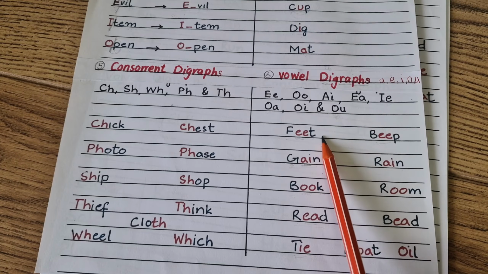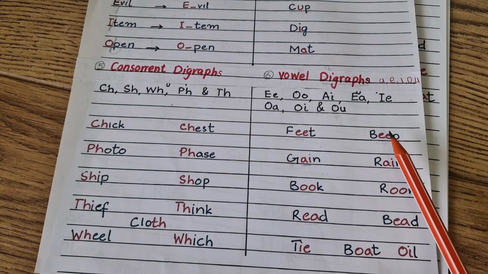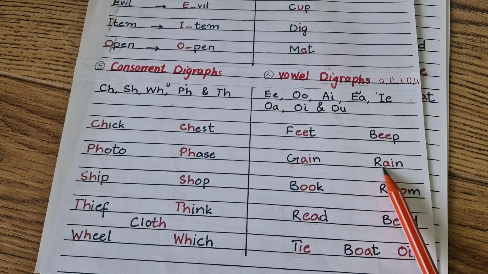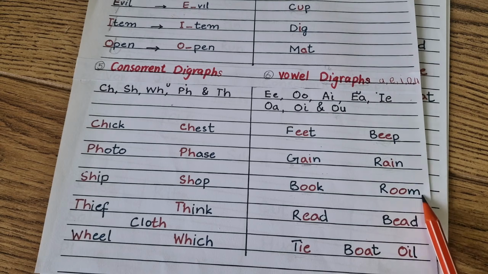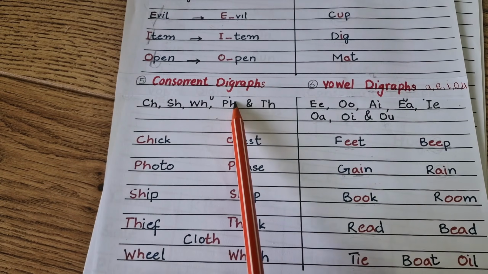Eat, feet. Gain. Book. Read. Tie. Beep. Rain. Room. Bead. Boat. Oil, oil.